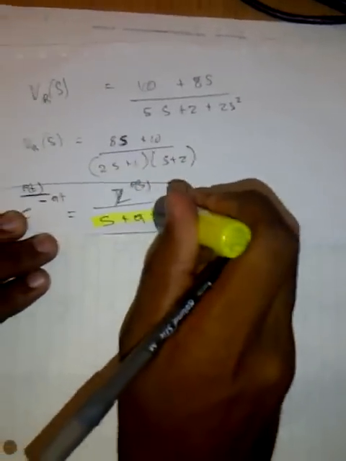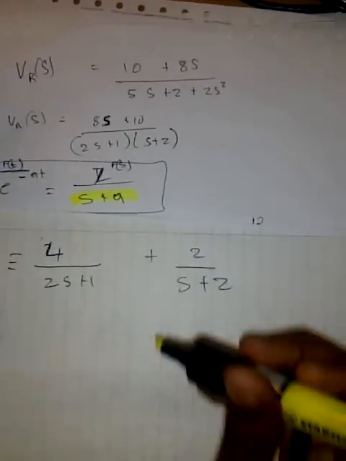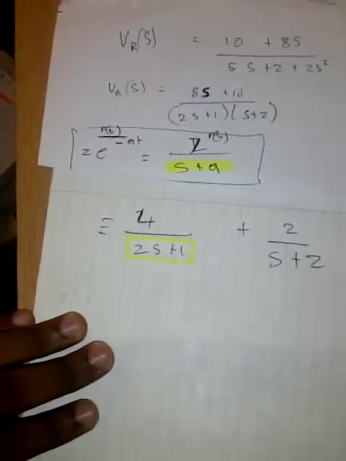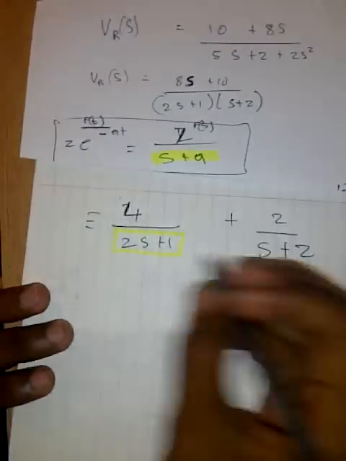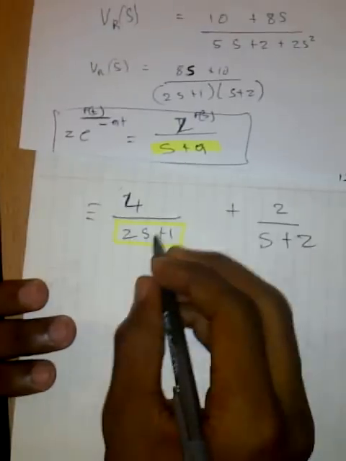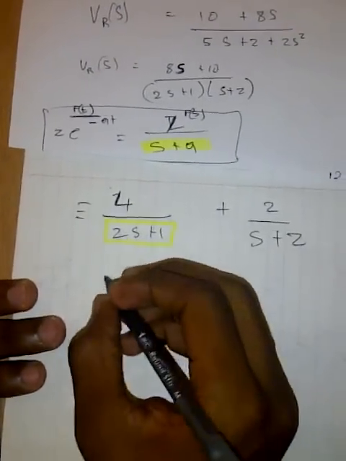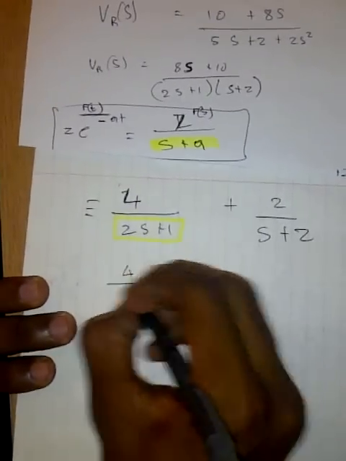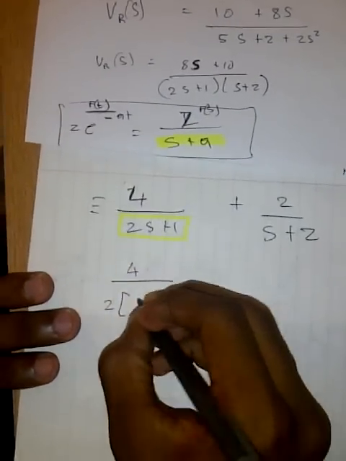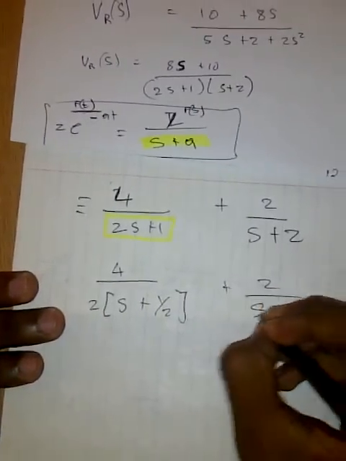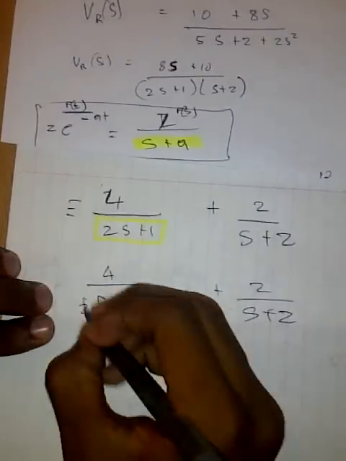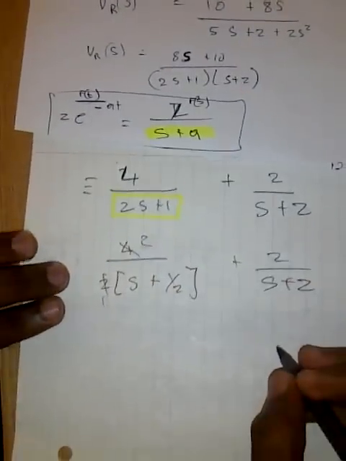But you have to have the denominator being s plus a. As we can see here, the denominator right here is not in s plus a. So all we have to do for this is really simple. Don't worry, it may look hard, but it's really simple. We just factor out the 2 from there. What's gonna happen then? We're gonna have 4 over 2 times s plus a half, plus 2 over s plus 2. What do you know? 2 into 2, 1 time, 2 into 4, 2 times.